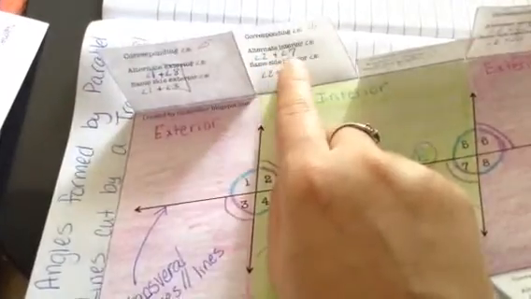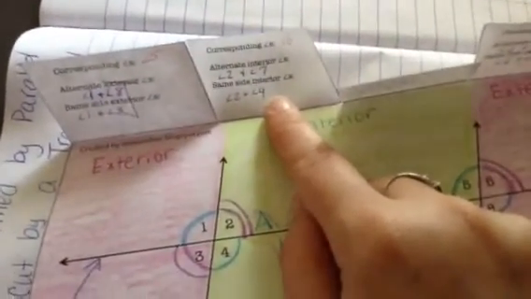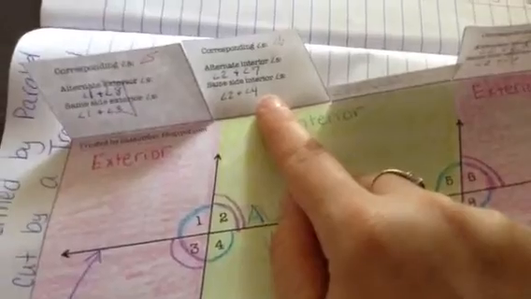For angle 2, it's going to be alternate interior angles because 2 is an interior angle. Alternate, bottom, right, angle 7. So 2 and 7 are alternate interior angles. Same side interior would be 2 and 4. So angles 2 and 4. So pause the video, go through and try to fill out the rest of the flaps yourself, and then start the video again to check your work.